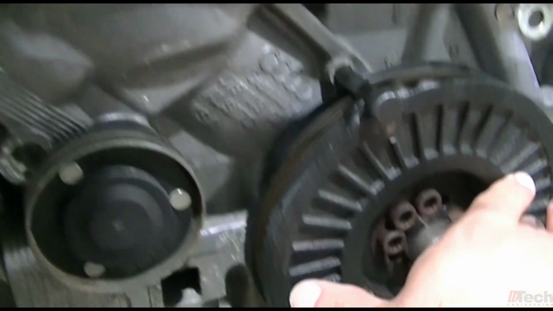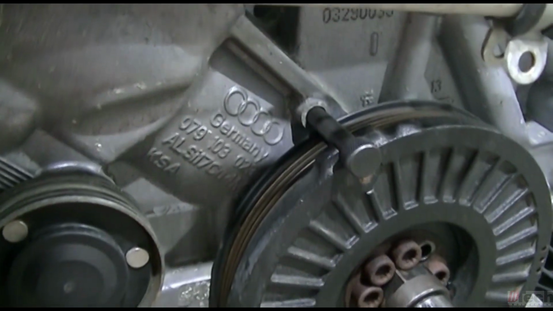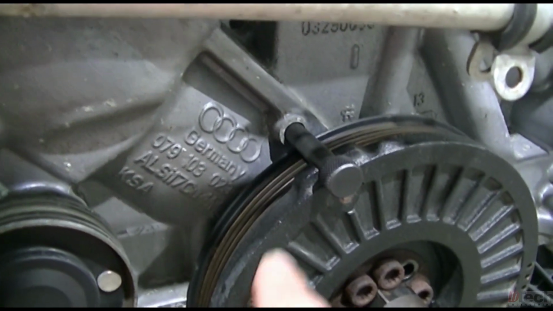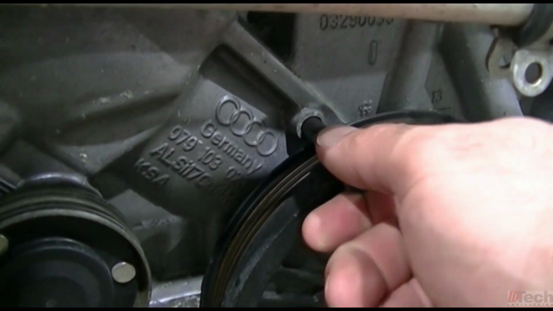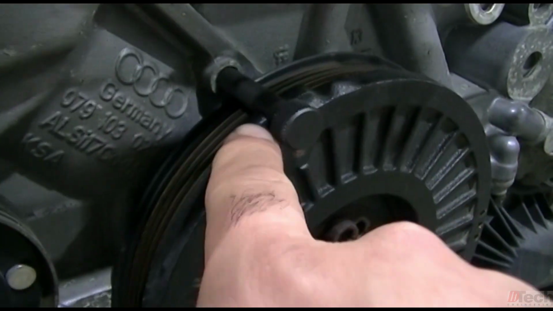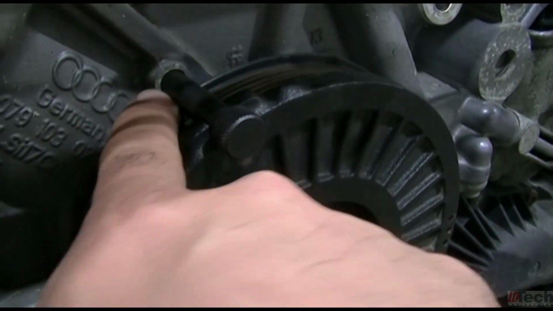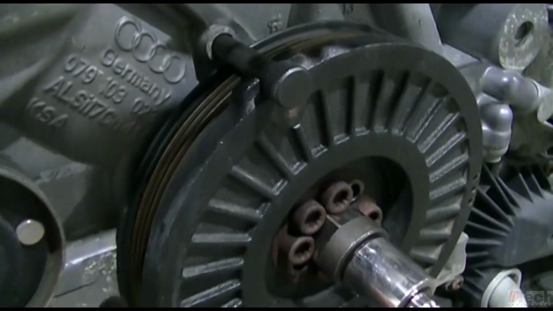So the way you go about it is rotate the crankshaft pulley, and with this locking pin tool, you insert it through there and screw it into the block.